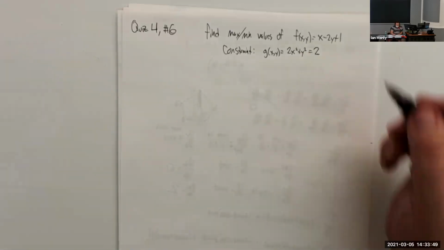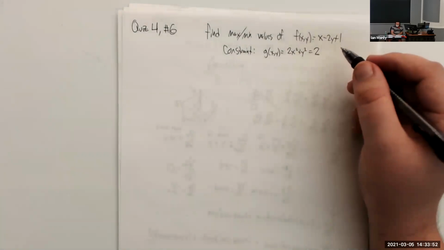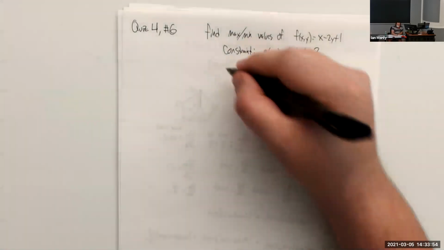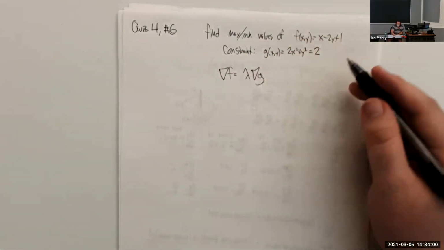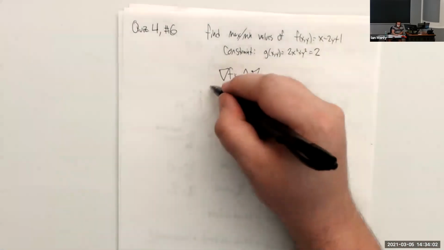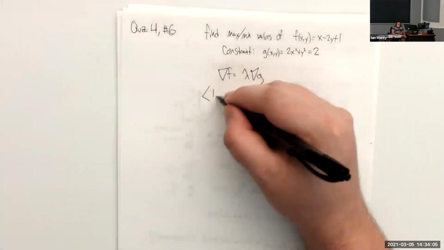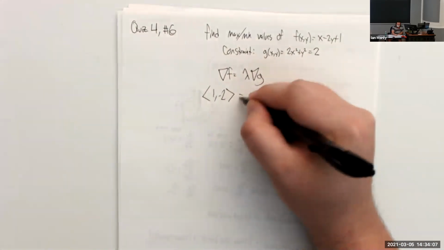All right, so let's do Lagrange multipliers here. We have the gradient of f should be lambda times the gradient of g. The gradient of f, thankfully, is not too hard. We're going to have 1, negative 2 for that.